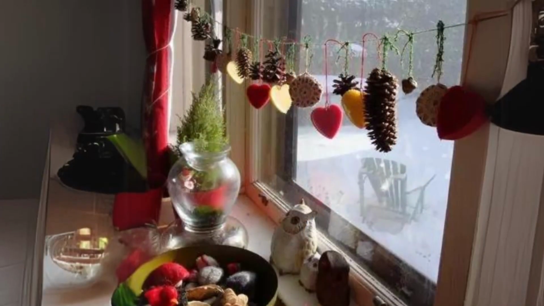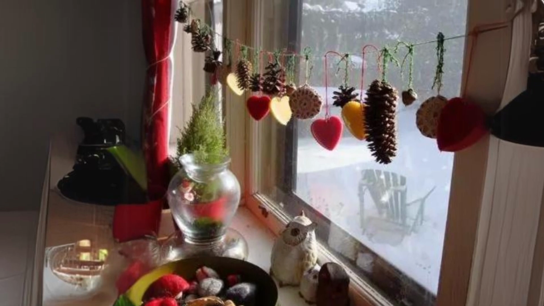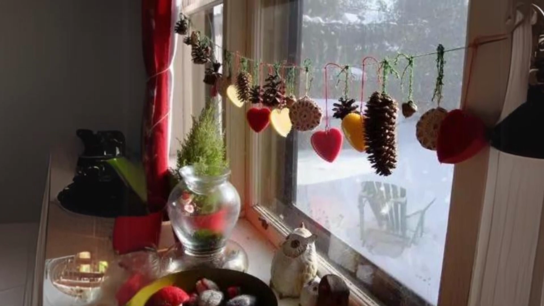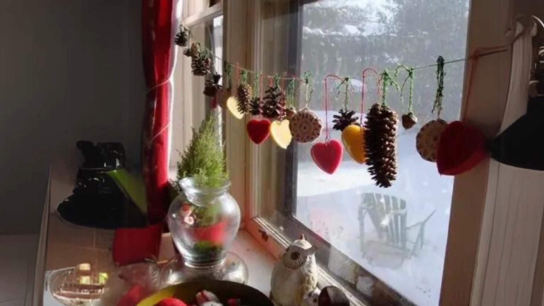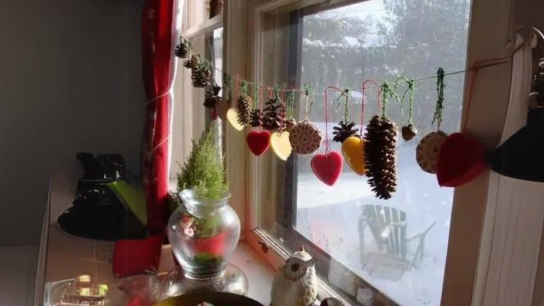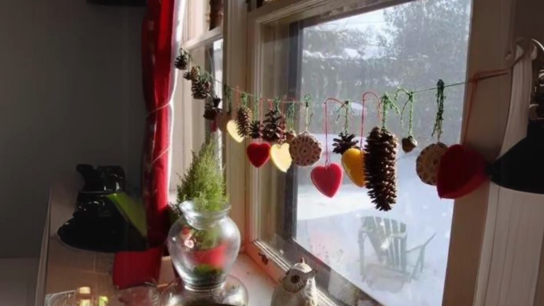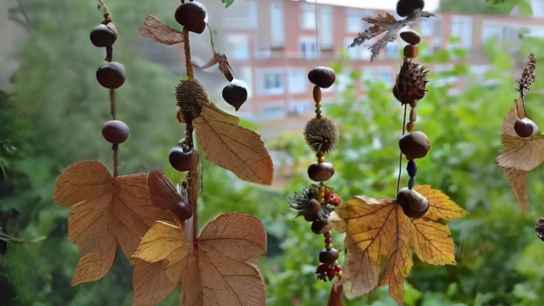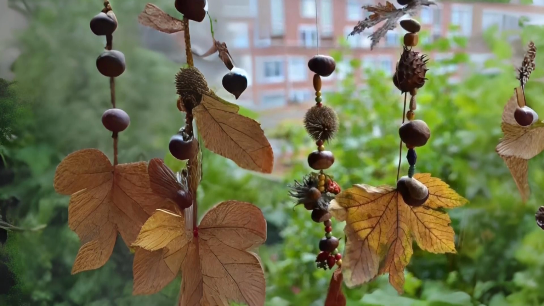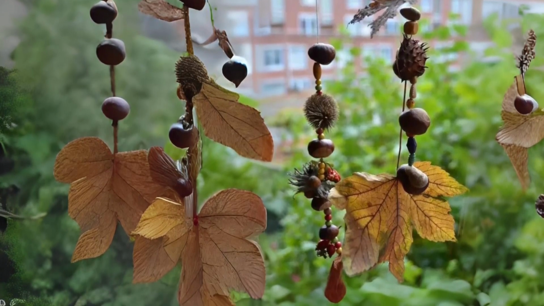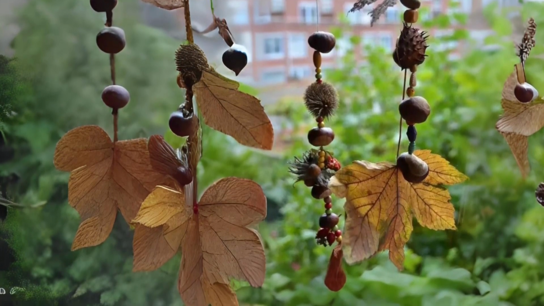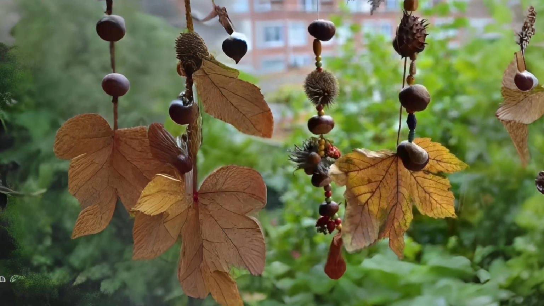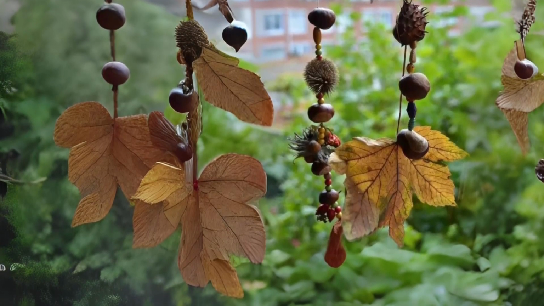Mixed material garland. Combine pine cones, fruit hearts, acorns, and other decorations to create a mixed material garland that is perfect for fall or winter. Natural element garlands. Create garlands with natural elements like leaves, acorns, and beads. This simple DIY project is great for decorating your windows.